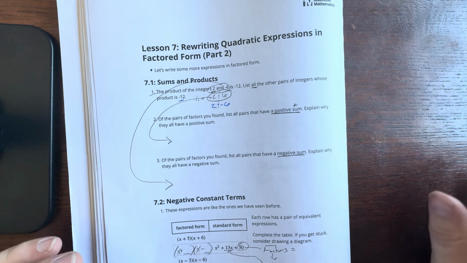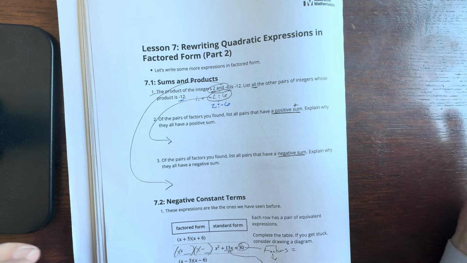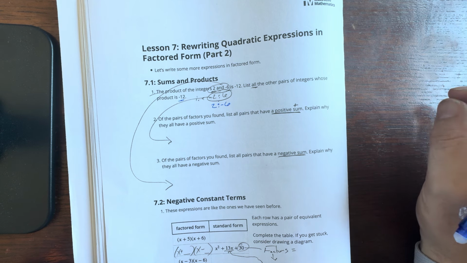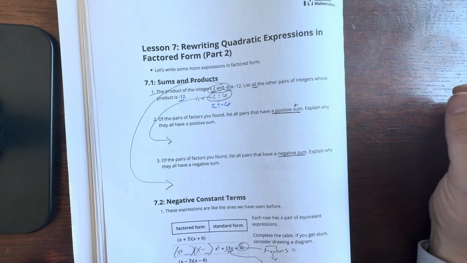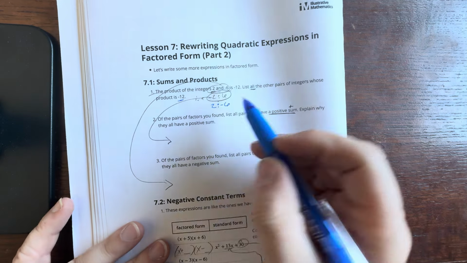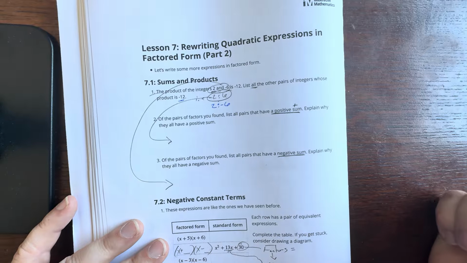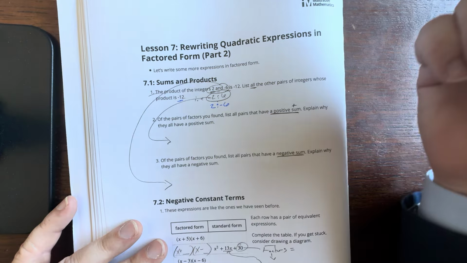And so then it asks you, and then you keep going. And students, there's more of them. You should be able to figure those out very easily. Then it says, of the factors you found, list all the pairs that have a positive sum. So let's go back to the two I listed. Negative 2 plus 6 is positive 4, and 2 plus negative 6 is negative 4.